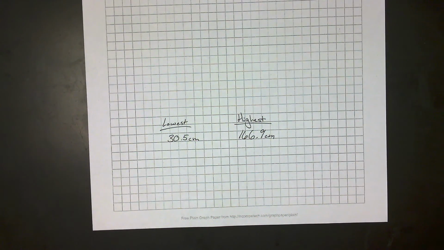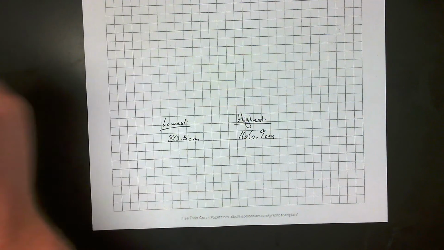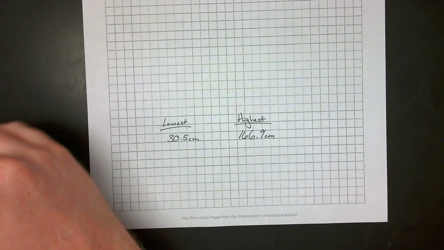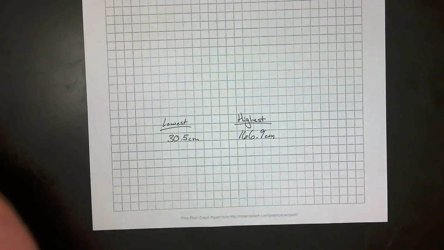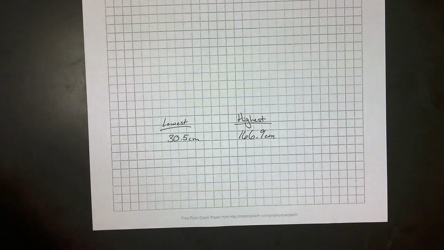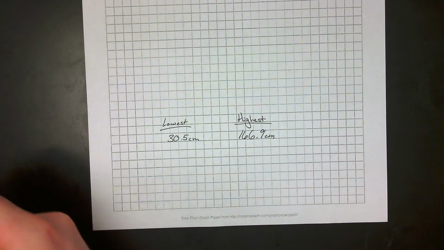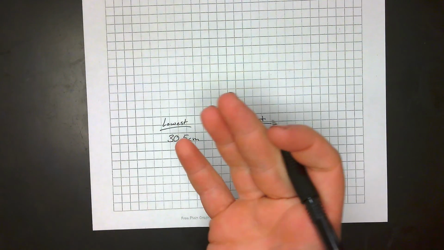Okay, so we've got our lowest and our highest again. The next thing we need to do is start organizing our data. As we have in the notes here, we need to mark our graph appropriately on the x-axis and the y-axis, leaving an equal amount of space for our ranges. Again, this is one of those things that is graph dependent.